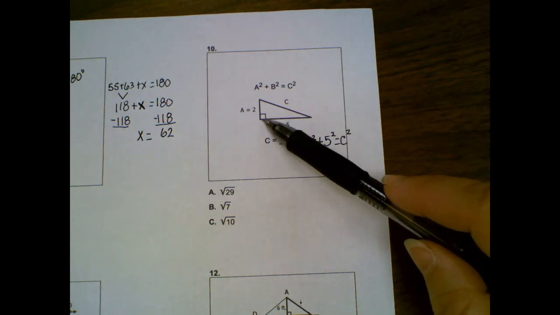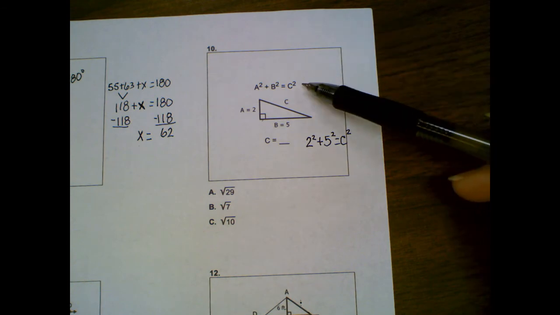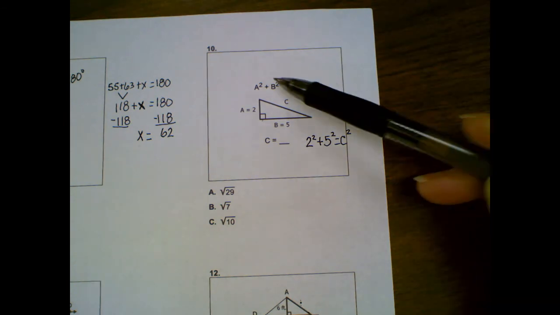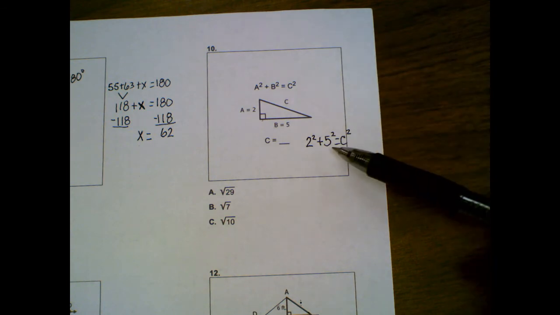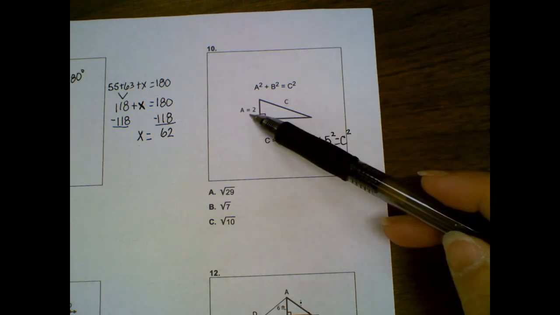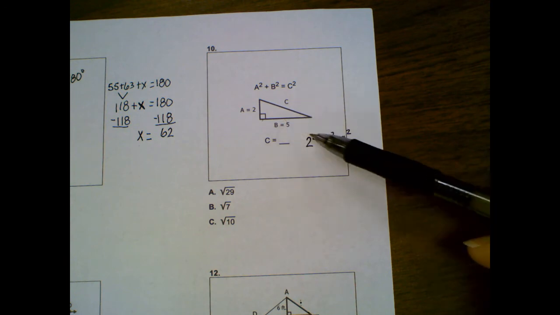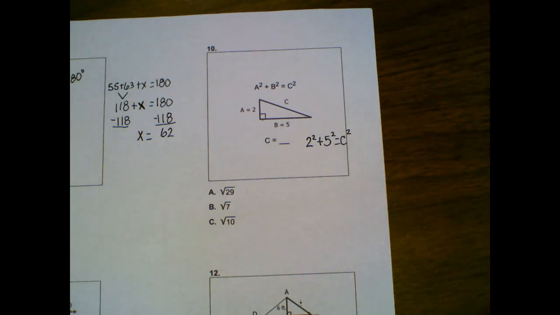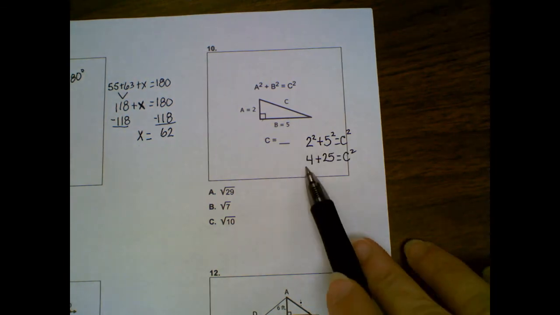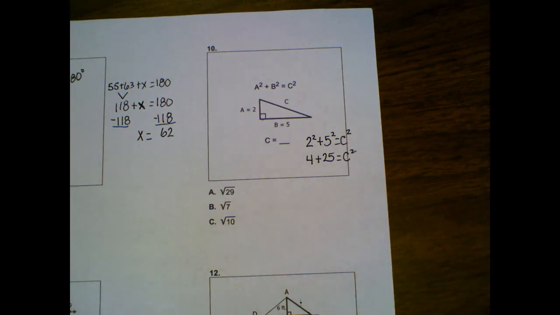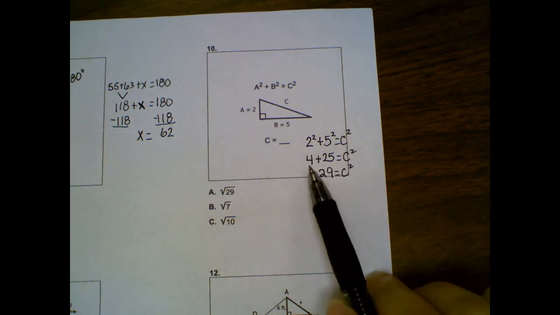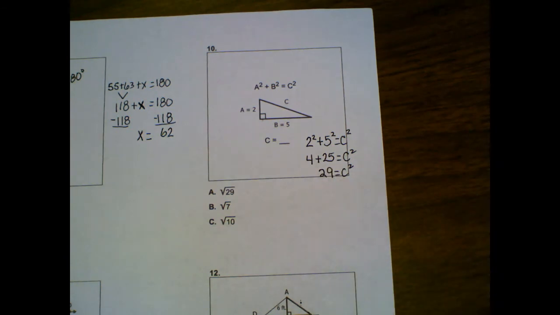For number 10, we have a right triangle. We know it from our square in the corner. And we're going to use Pythagoras' theorem to solve it. A squared plus b squared equals c squared. So let's plug in what we know. We know that a equals 2 and b equals 5. So 2 squared plus 5 squared equals c squared. 2 squared is 4. 5 squared is 25. 4 plus 25 is 29.